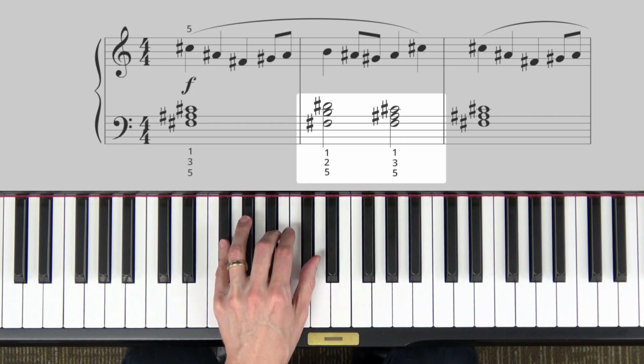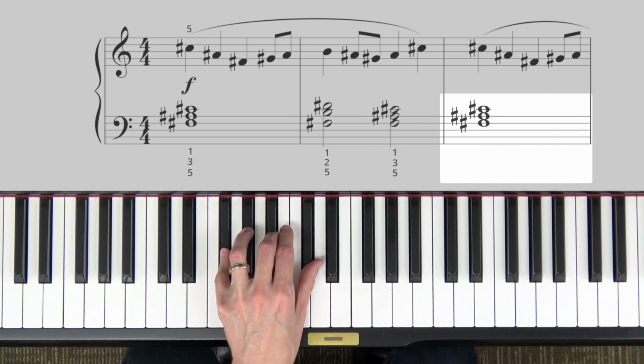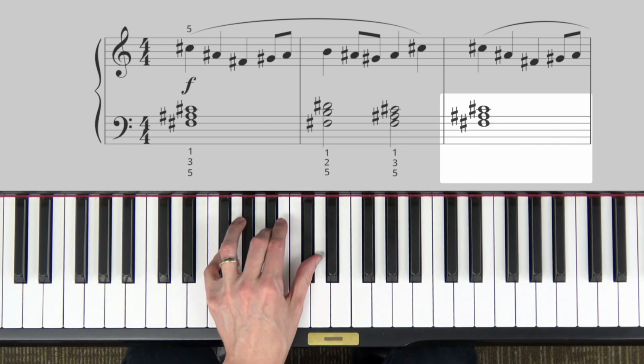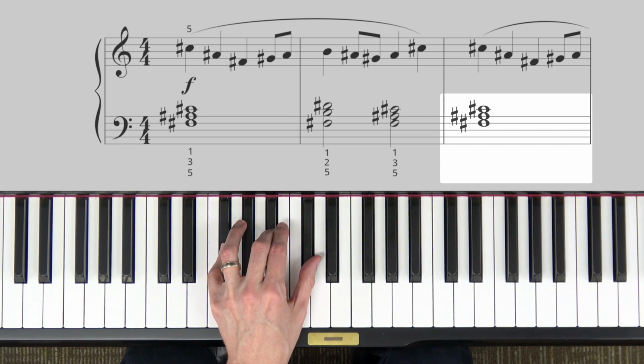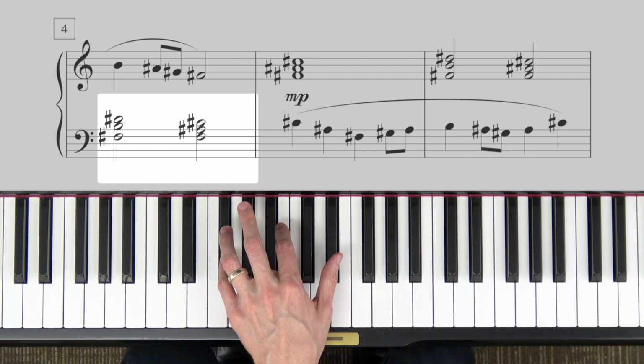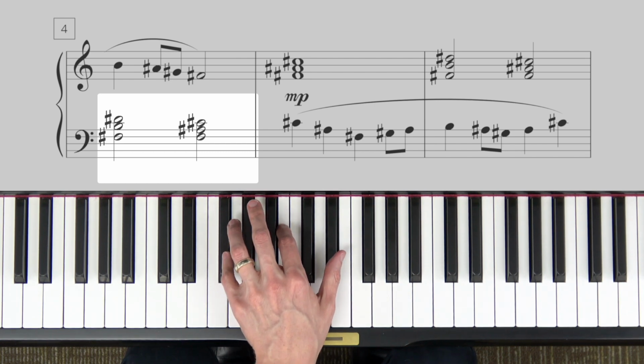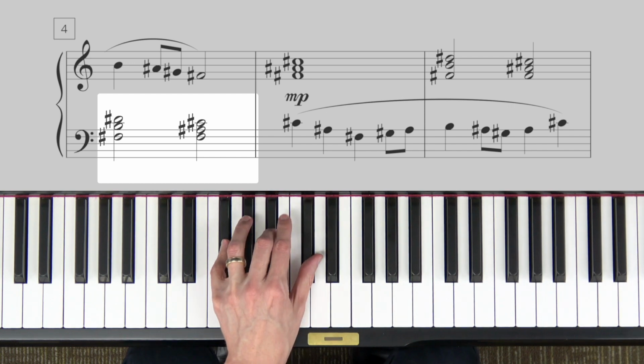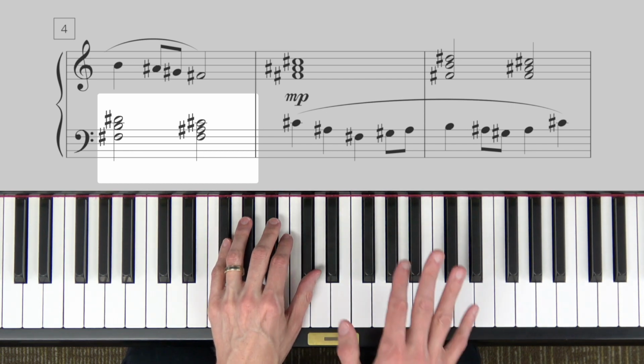Okay, let's try measure 2 again. So 2 beats on the 4 chord, 2 beats on the 1 chord. Here we go with measure 2, go. 1, 2, 3, 4. Let's go on to measure 3. Now 4 beats on the 1 chord. 1, 2, 3, 4. Pause. Now look at measure 4. This is just like measure 2. We have 2 beats on the 4 chord, 2 beats on the 1 chord. Let's try it, go. 1, 2, 3, 4. Good.